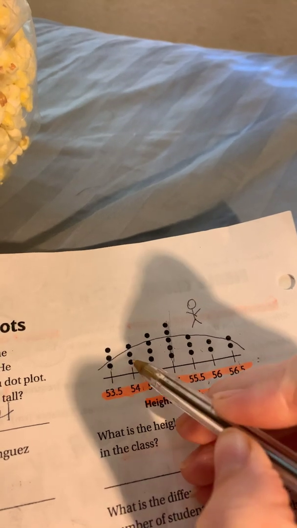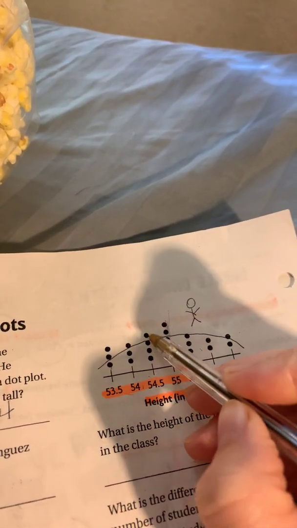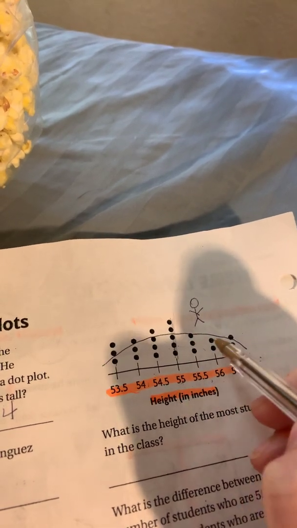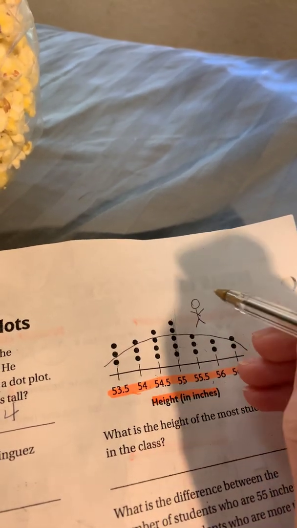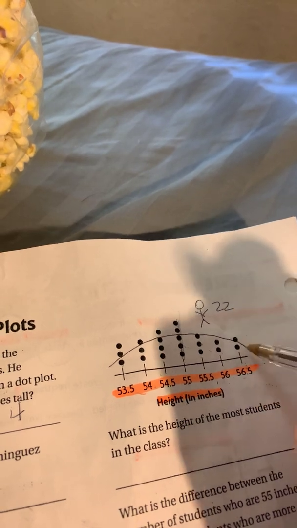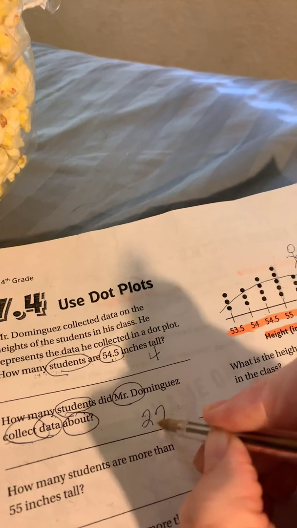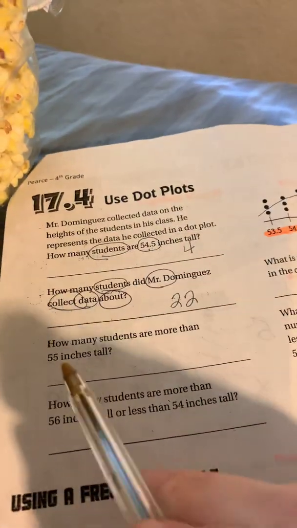1, 2, 3, 4, 5, 6, 7, 8, 9, 10, 11, 12, 13, 14, 15, 16, 17, 18, 19, 20, 21, 22. There were 22 dots, which we said were kids. He had 22 students in his class. All right, I'm going to read the next one.